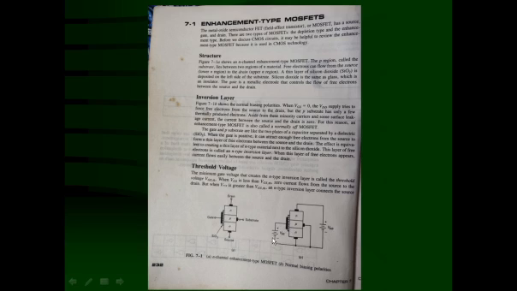But when the VGS voltage is sufficiently large, an inversion layer is going to be created. So the minimum VGS voltage at which the inversion layer is formed, so that current is established, is called the VGS threshold voltage. So the minimum gate voltage that creates the N-type inversion layer is called the threshold voltage, VGS threshold.